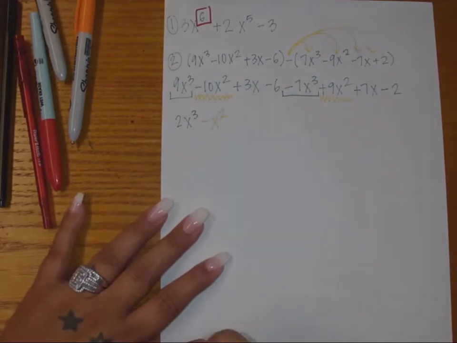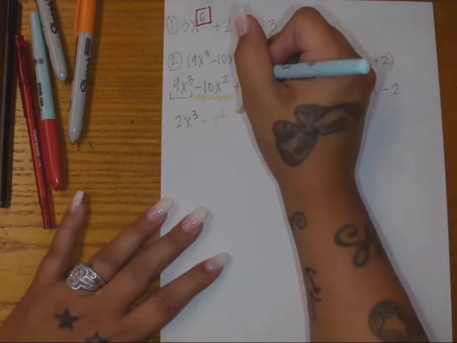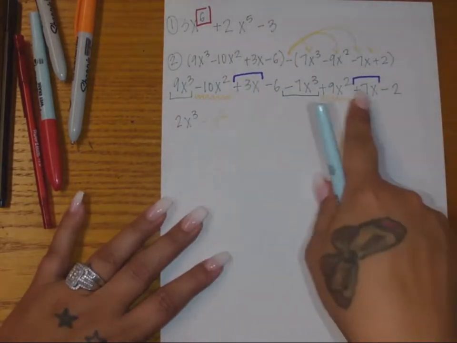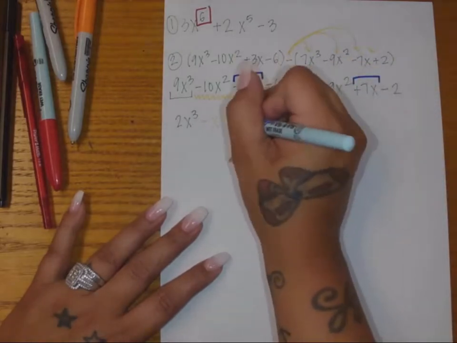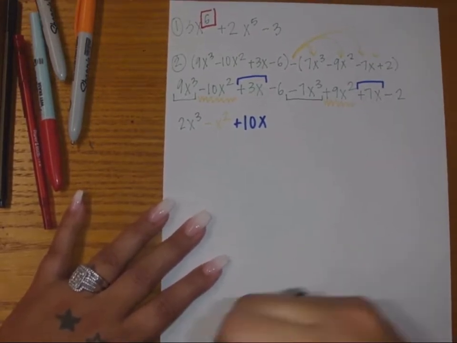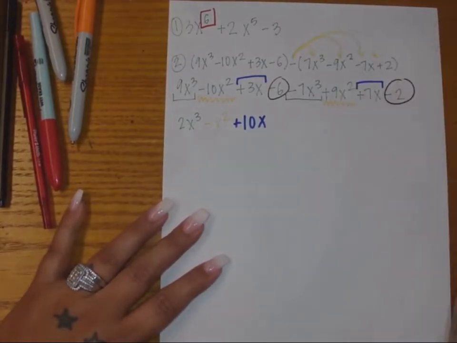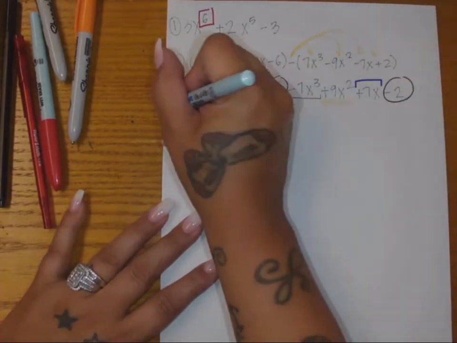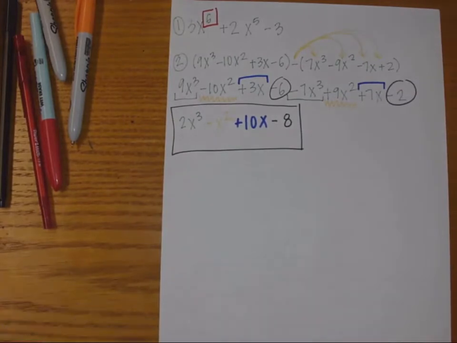And then we have our coefficients with the x variable. Got a positive 3x, positive 7x. Signs are the same, so we would just add and keep the sign, keep the variable. And then lastly, we have our constants, which is a negative 6 and a negative 2. Signs are the same, so you add and you keep. Our final answer after performing the indicated operation is 2x cubed, minus x squared, plus 10x, minus 8.